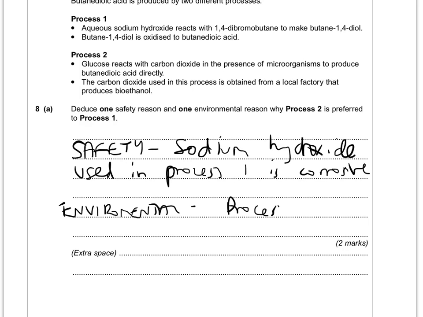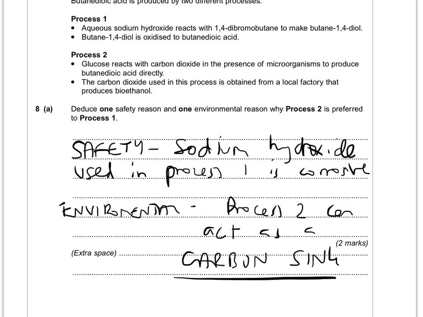process 2 can act as a carbon sink because it's taking in carbon dioxide that would otherwise have been released into the atmosphere by the factory. And you can sum that up by just saying it's a carbon sink. It's like absorbing carbon, if you like, but you don't use that phrase. Carbon sink is the phrase you would use.